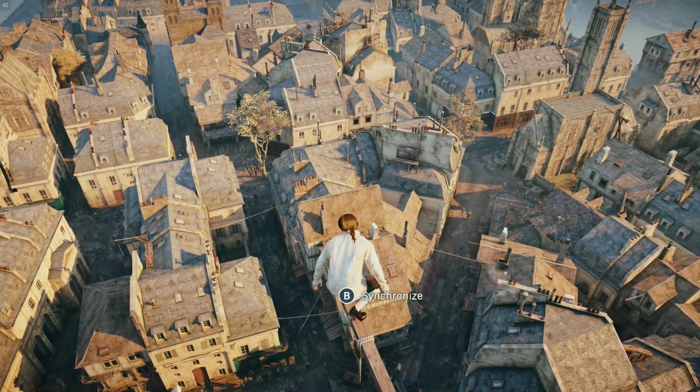So if any of you have noticed that your Assassin's Creed Syndicate at 1080p looks a bit weird with your characters looking stretched out, that's why.